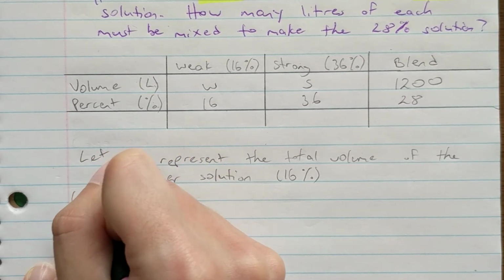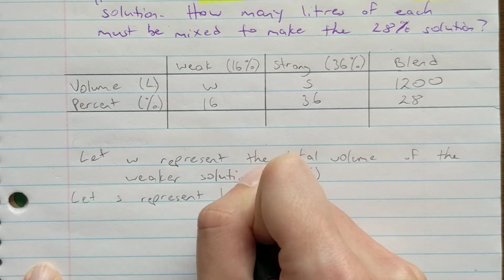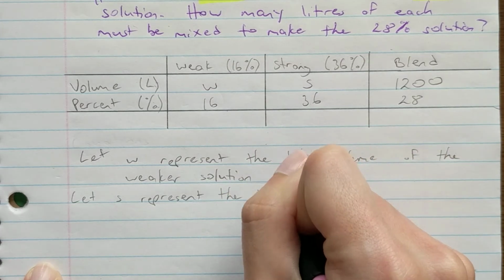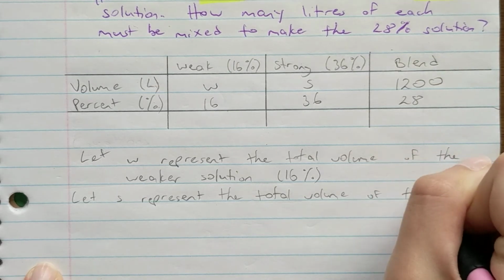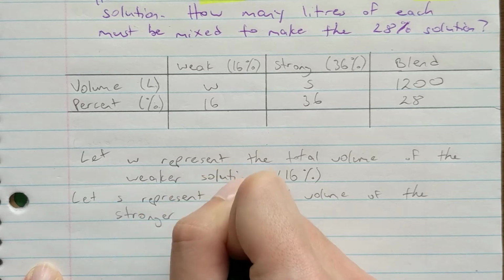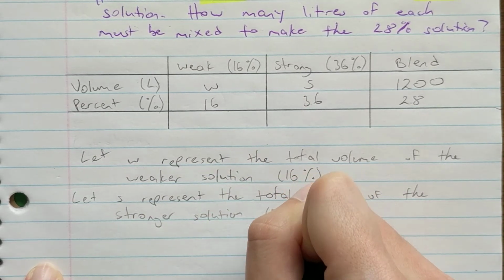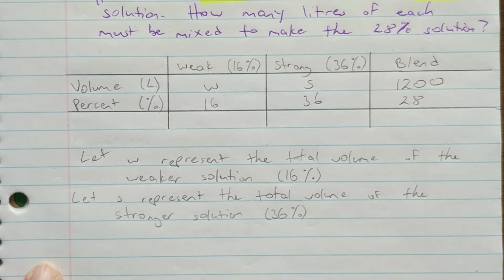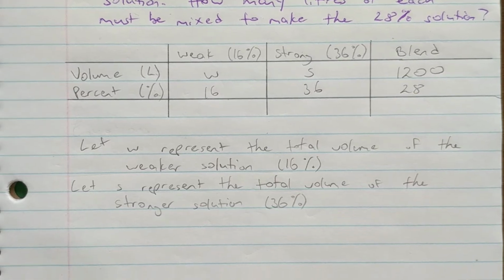And I'm going to let S represent the total volume of the stronger solution. That one is at the 36%. We can go ahead and find our equations now.